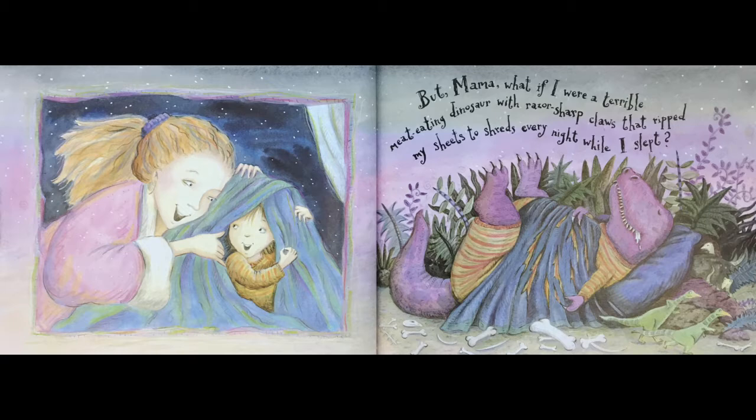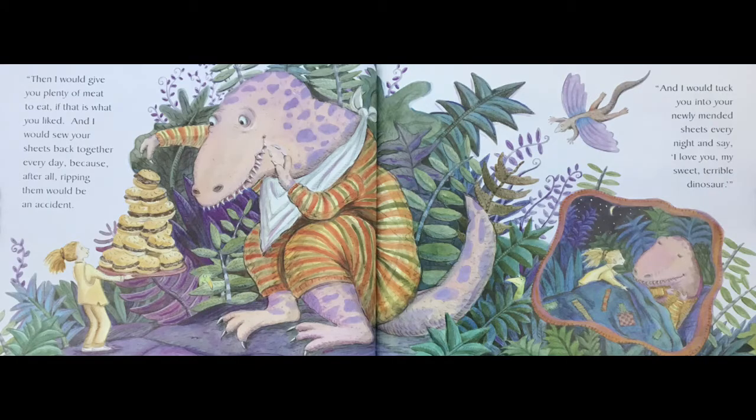But Mama, what if I were a terrible meat-eating dinosaur with razor-sharp claws that ripped my sheets to shreds every night while I slept? Then I would give you plenty of meat to eat, if that's what you liked. And I would sew your sheets back together every day, because, after all, ripping them would be an accident. And I would tuck you into your newly mended sheets every night and say, I love you, my sweet, terrible dinosaur.